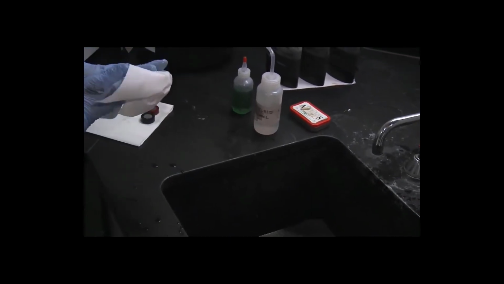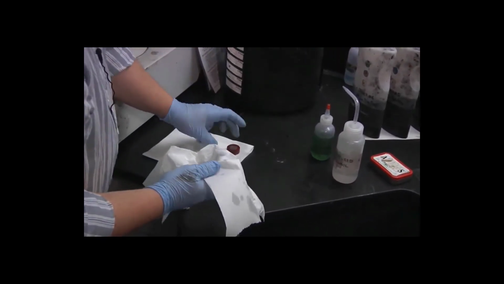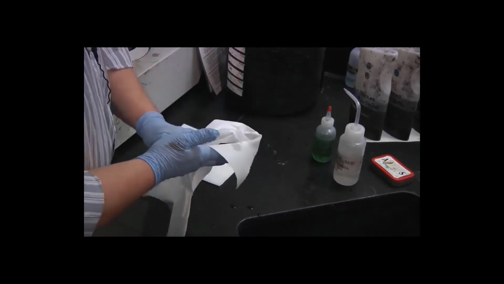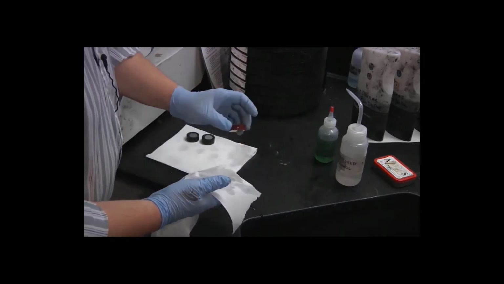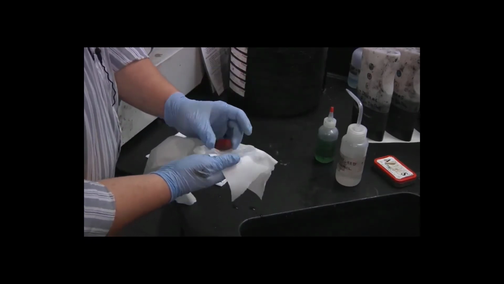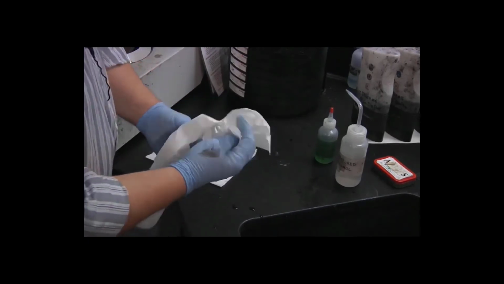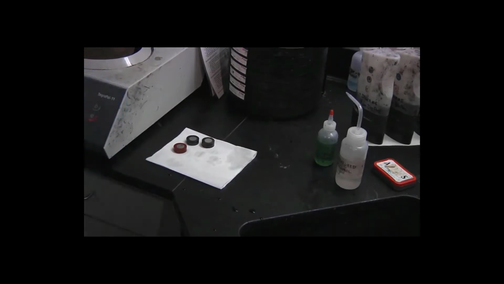And just gently dry them off with a paper towel. At this stage of the process, it's still okay to touch the metal surface. Once we're finished with the grinding and prepare to move on to the polishing, it will no longer be safe to touch the metal surface.